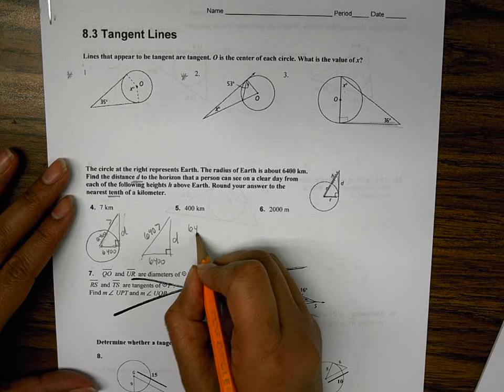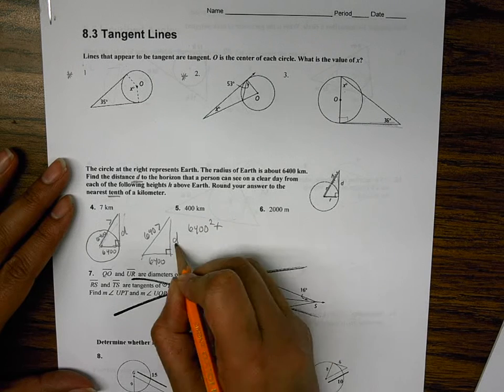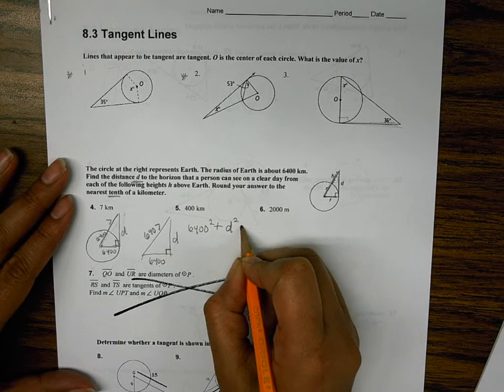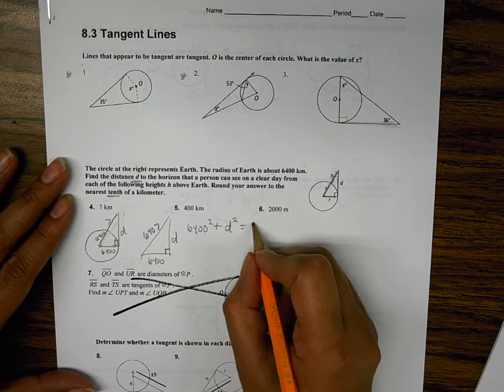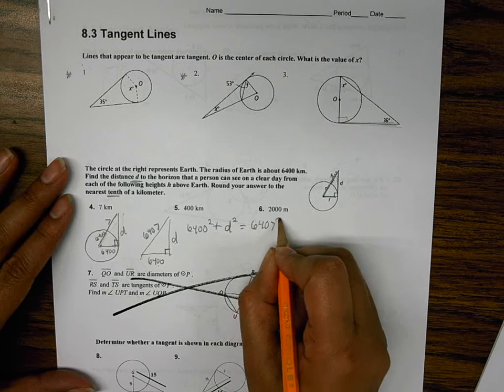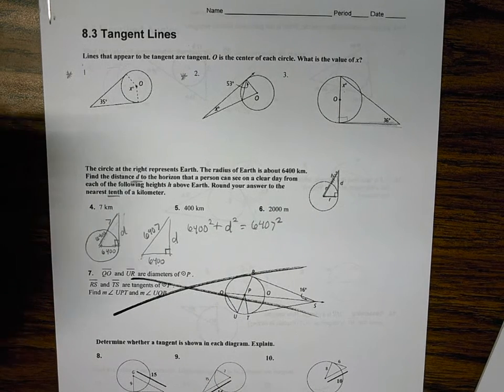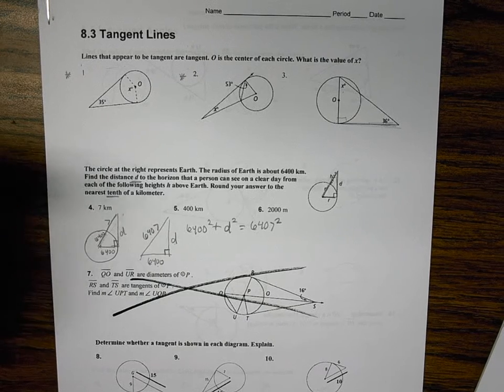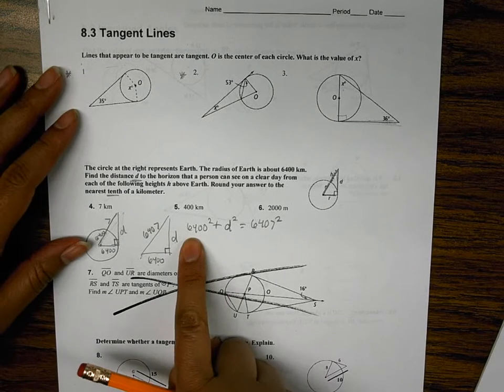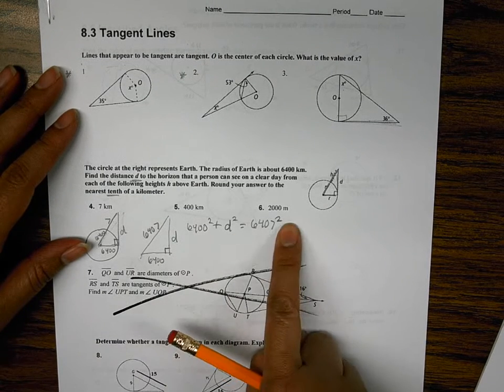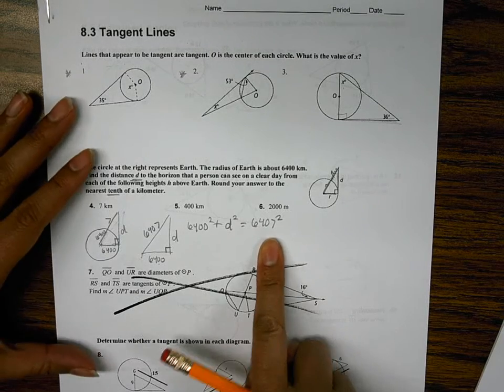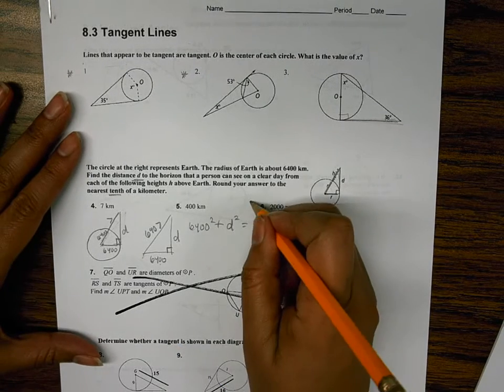All right, and I'll let you finish the rest from here. I'll start you off. A squared, 6,400, plus B squared, which is labeled D in this case, equals C squared, 6,407 squared. And then you have one just like what we did in notes with big numbers, but we can handle them. We just plug them in our calculator, square, square, subtract, and square root. And you can finish the rest on your own.